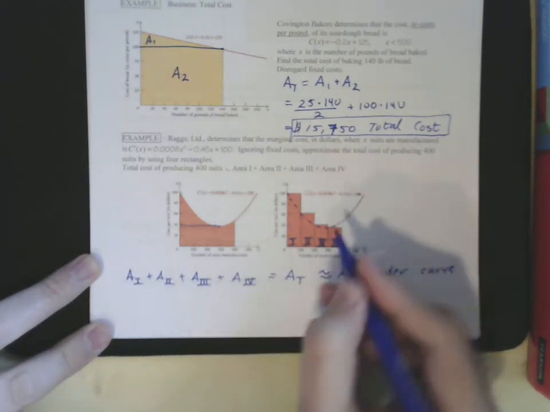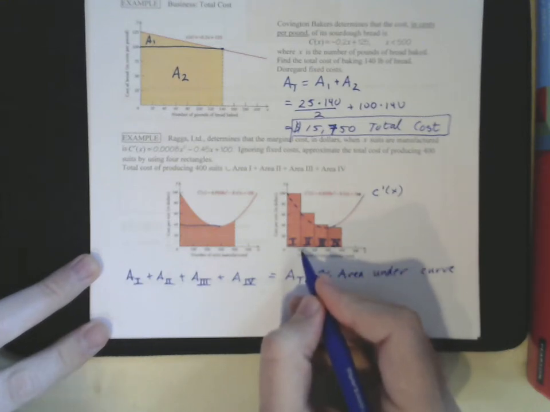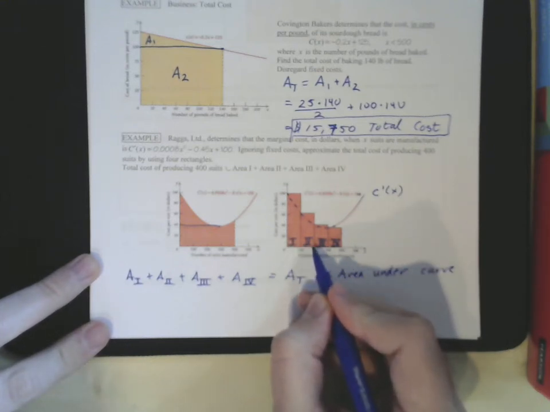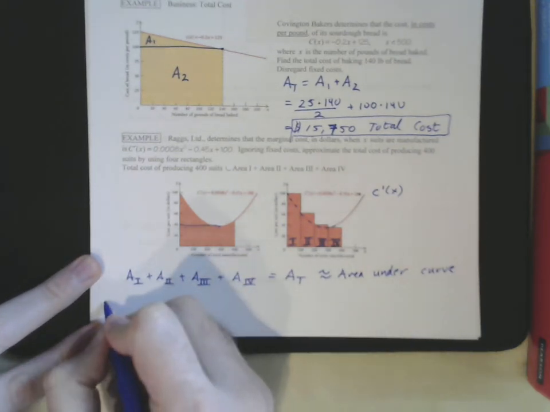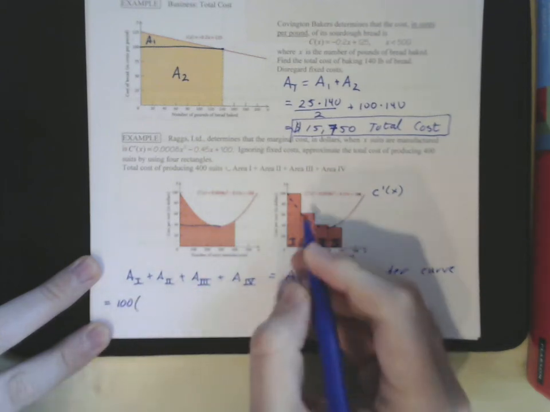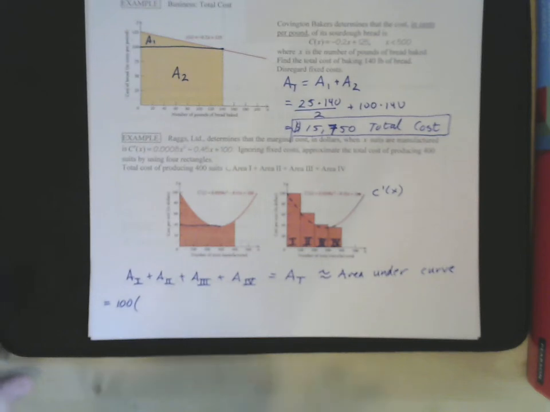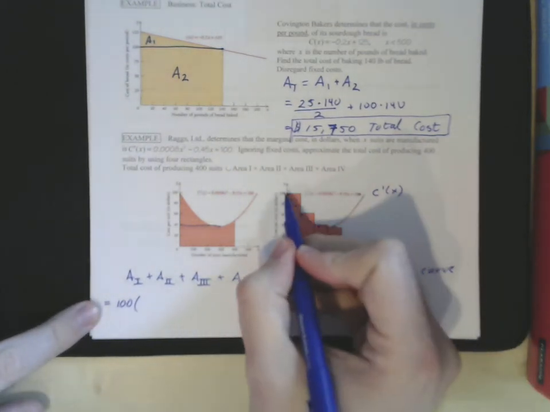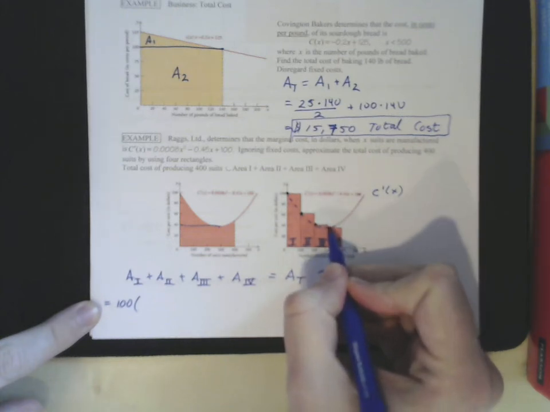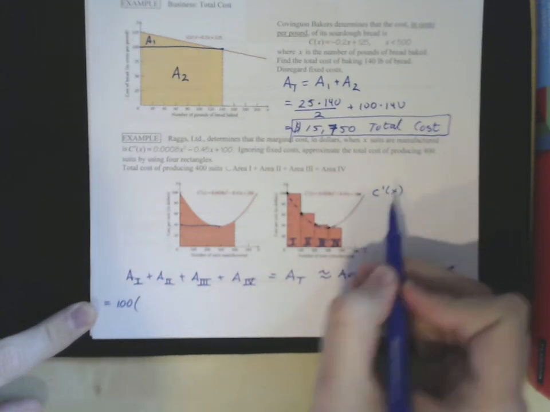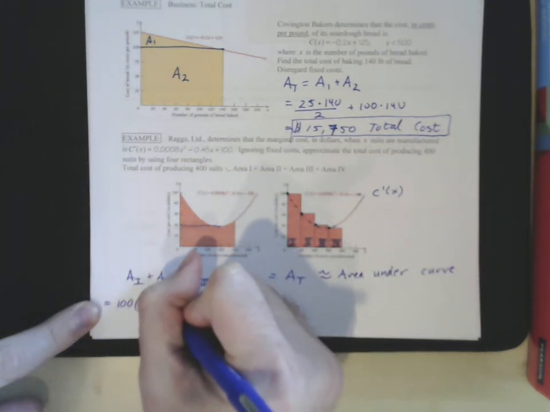So since this is the function c prime of x, the way that we figure this out is we know our base of each of these rectangles is 100. We picked that for a very specific reason. So this is 100, and then the height of this rectangle is 100. But we don't want to think about that as 100. What we want to do is this lies on all of these points here on c prime of x. And in fact, this 100 is actually the value of c prime of 0.